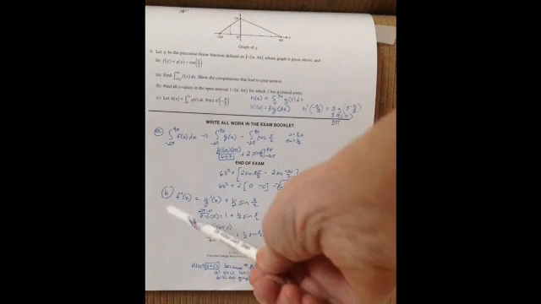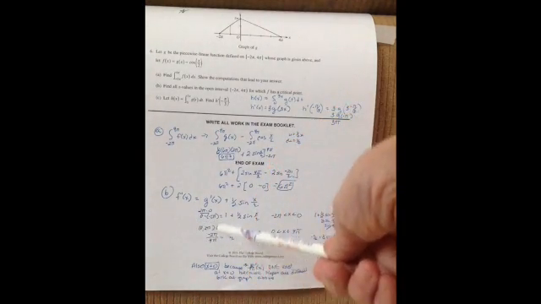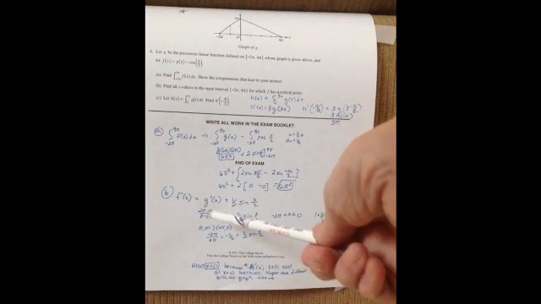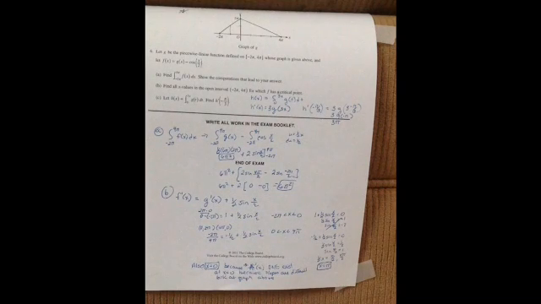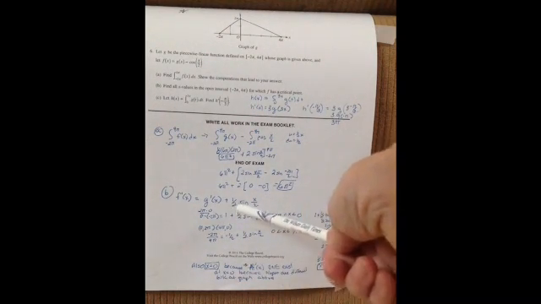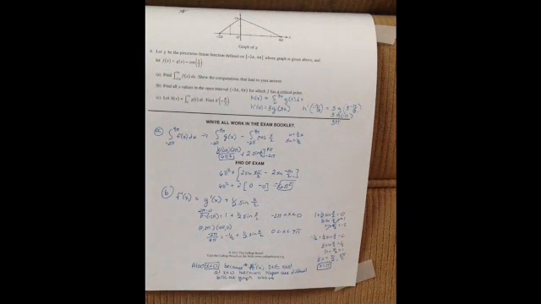So part B says, find all the x values in the open interval of negative 2 pi to 4 pi for which f has a critical point. So again, you're going to take the derivative of f, so that'll be the derivative of g plus the derivative of cosine of x over 2, which will be negative 1/2 sine of x over 2.